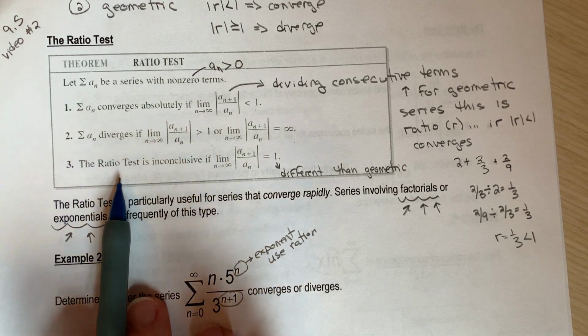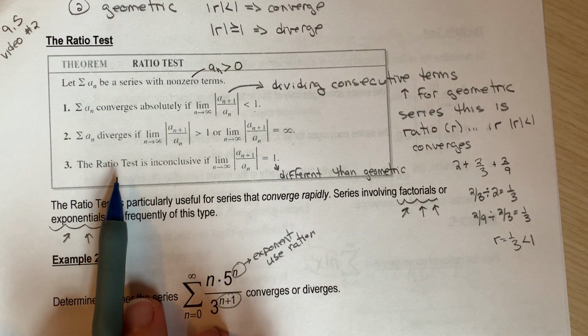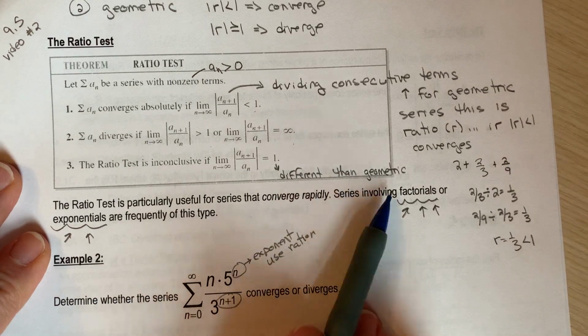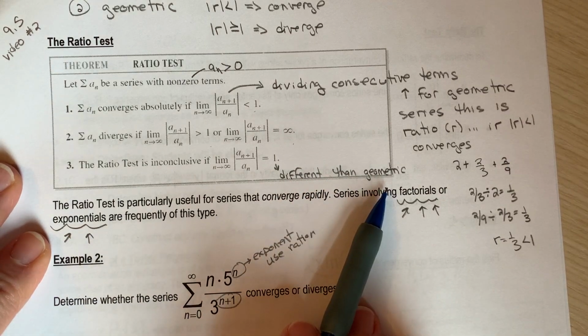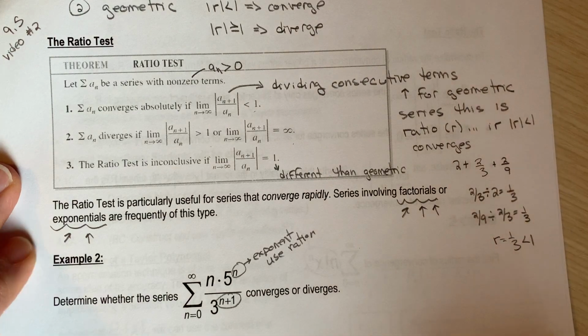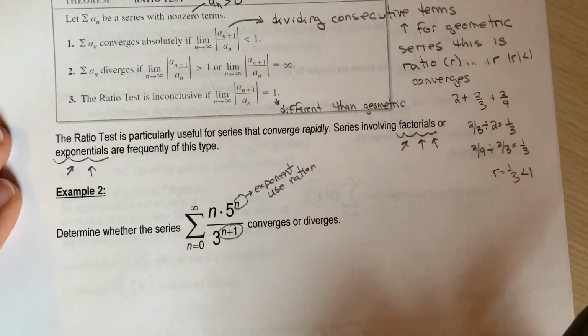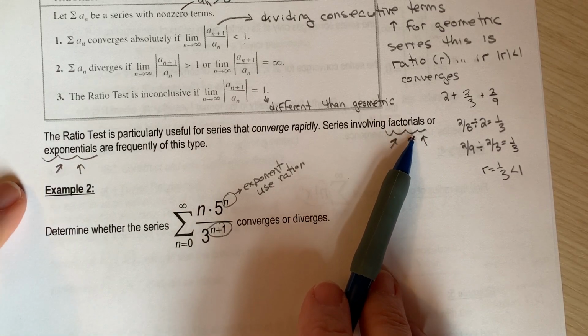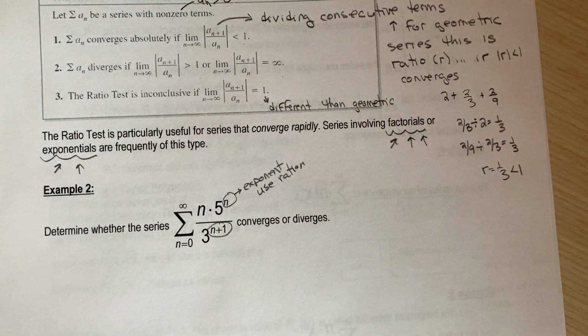You have to find a different way to figure out convergence. This is a little different than geometric, because in geometric, if you're equal to 1, you diverge. For the ratio test, when your series have factorials or exponentials, those are going to be good problems to use the ratio test on. So keep that in mind.